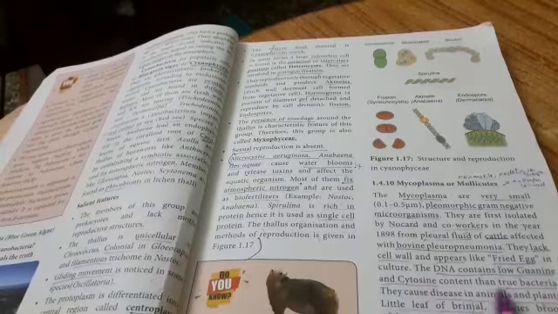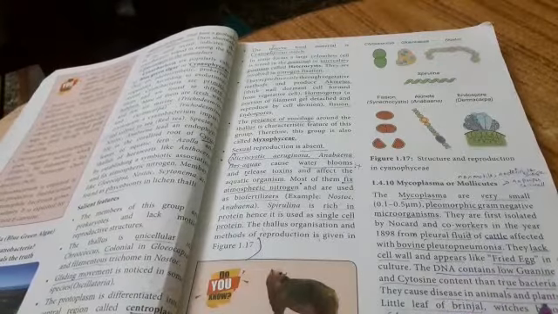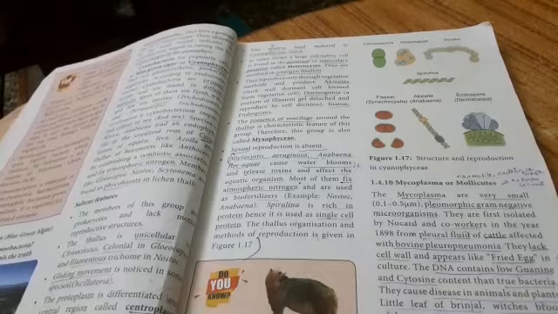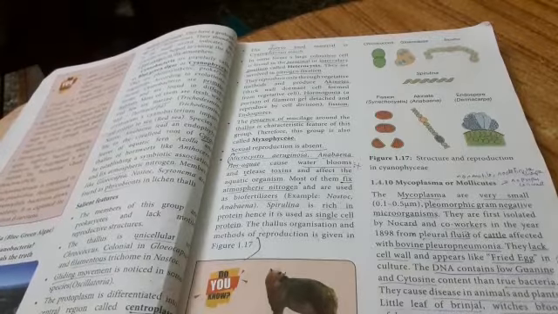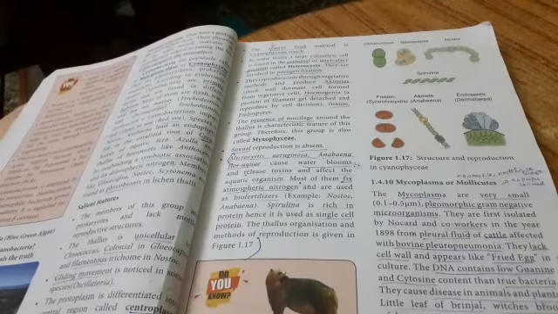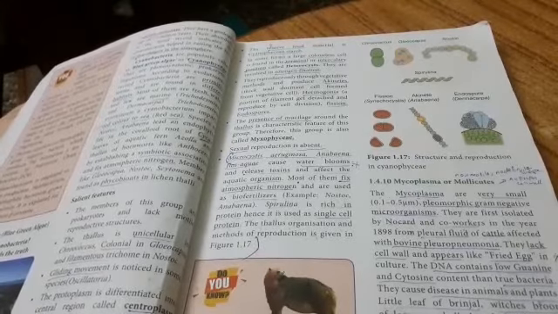The DNA contains low guanine and cytosine content compared to true bacteria. They cause disease in animals and plants. The little leaf of brinjal, witches' broom of legume. These are the different types of diseases caused by this bacteria. Okay. Some plant diseases caused by mycoplasma are like this. Okay. Pleuropneumonia is caused by Mycoplasma mycoides.